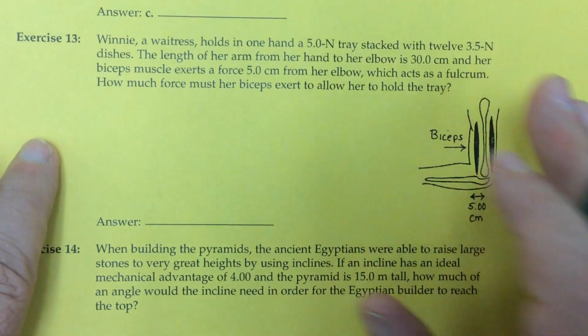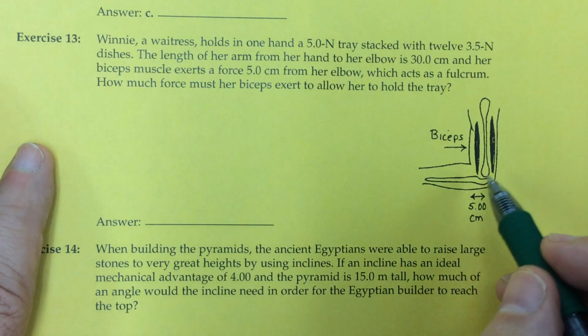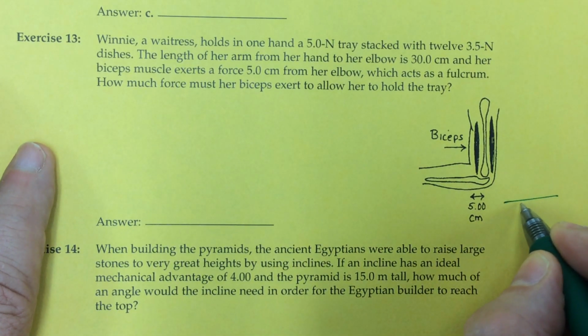This is a harder one. I don't like these. This is a second class fulcrum where, like if you were to take the fulcrum, you've got something like this. Let me think.